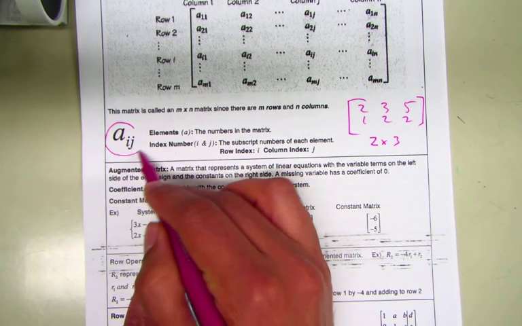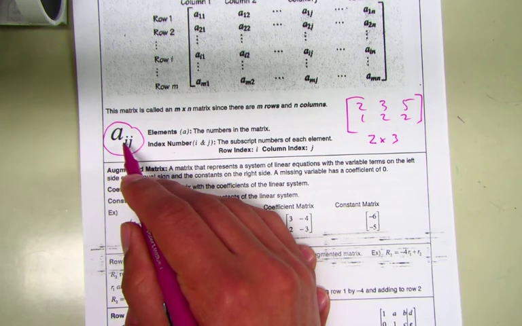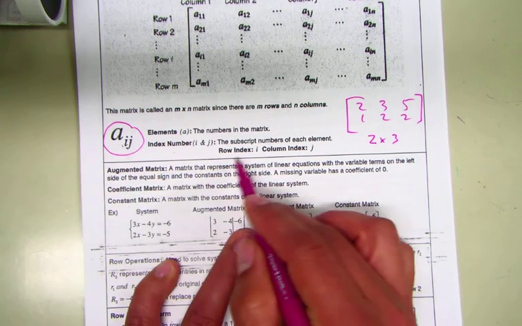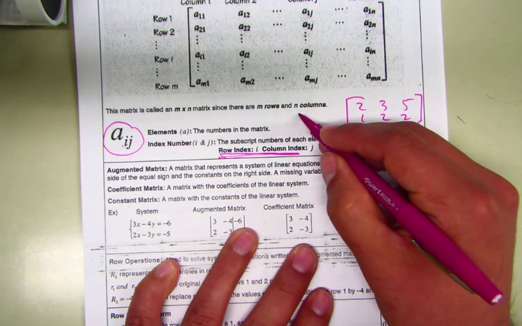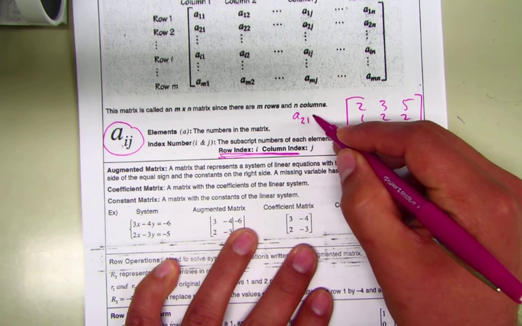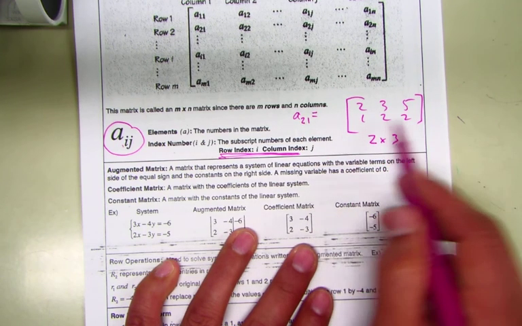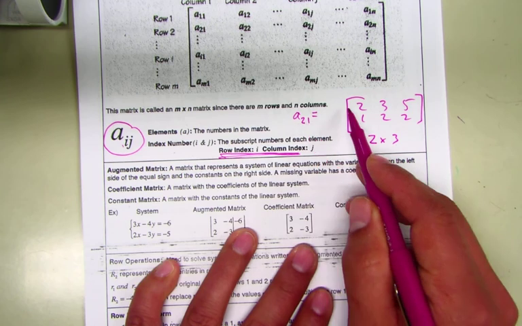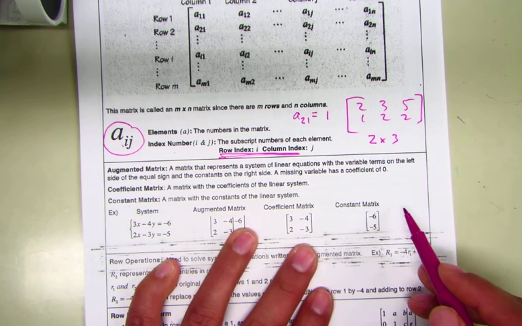Okay, this notation here with the A sub ij, all it means, first number tells you what row you're looking at, second number tells you what column you're looking at. That's what this fancy stuff here means. So over here, if I asked you what was in A21, that refers to what row? So this row, and what column? So what number are we talking about? 1. Does that make sense? Okay, if not, ask, clarify.